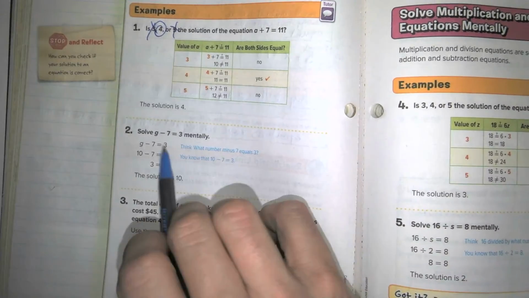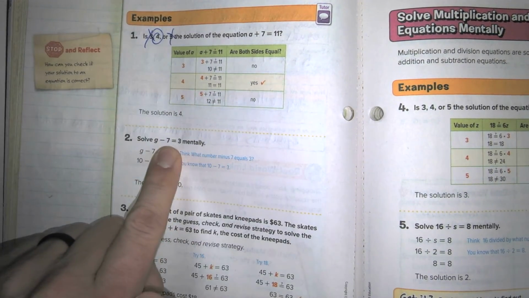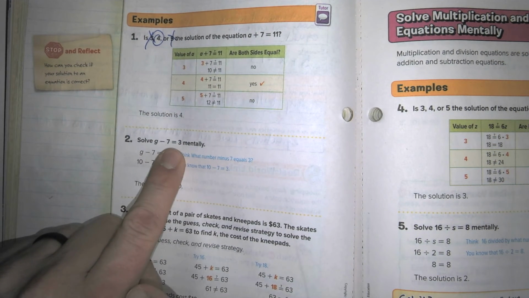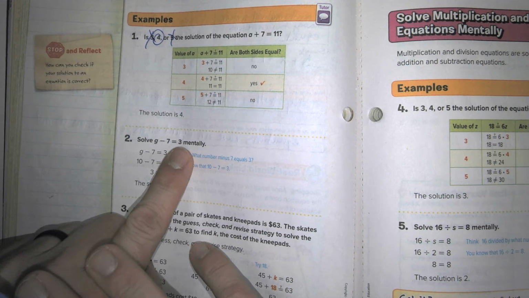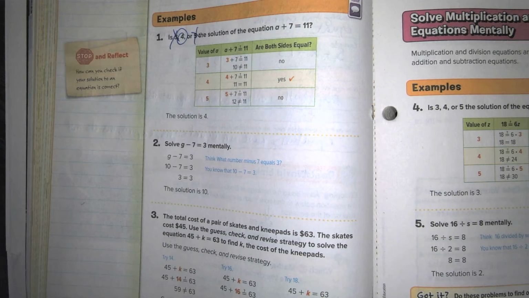Sometimes they're just going to give you the equation and they want you to solve it. G minus 7 equals 3. So what minus 7 equals 3? 10. 10's your answer. You just solved that mentally in your head. You didn't even have to write it out. That's what we're doing today.